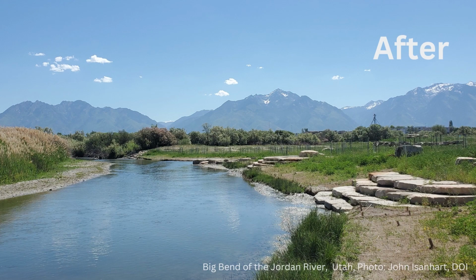Title on the screen is before. Image in the foreground of a river with a severely eroded, steep bank and mountains with snow in the distance. Image title is Big Bend of the Jordan River, Utah. Credit is John Eisenhart, DOI. Next, the title is after and the image shows the same river, now with shallow incline banks, a restored riverbank that is vegetated with green grass and newly planted trees, and stairs made of large rocks leading to the river. Image title is Big Bend of the Jordan River, Utah. Credit is John Eisenhart, DOI.